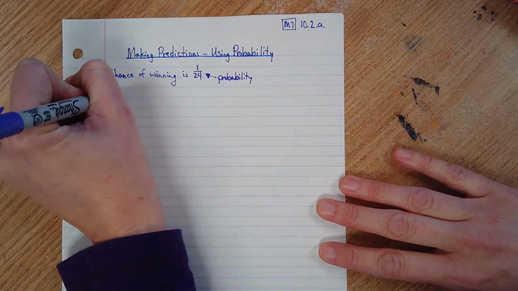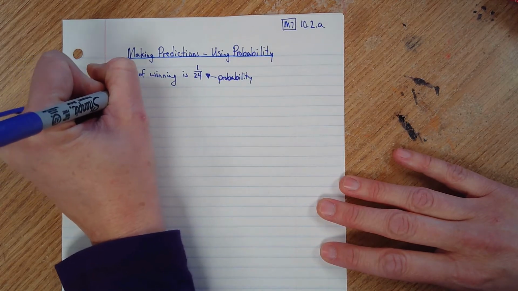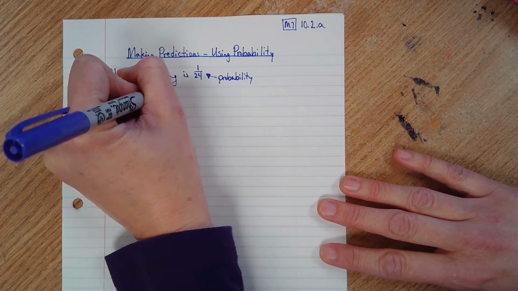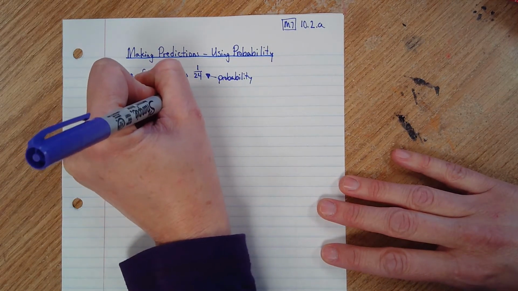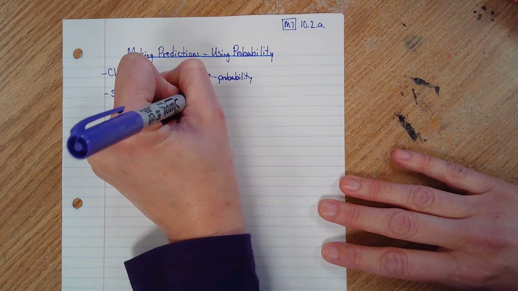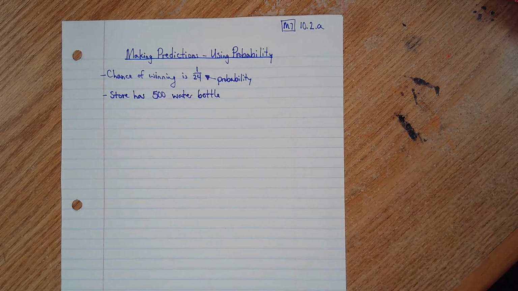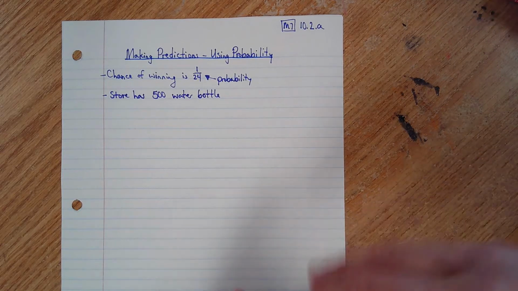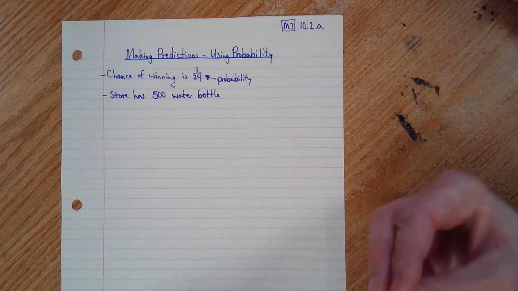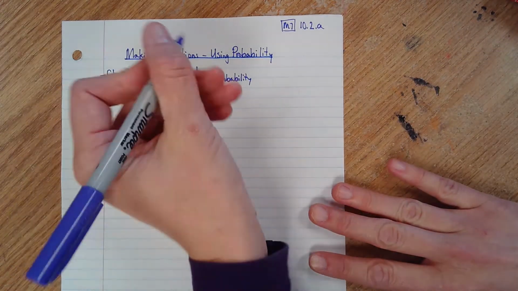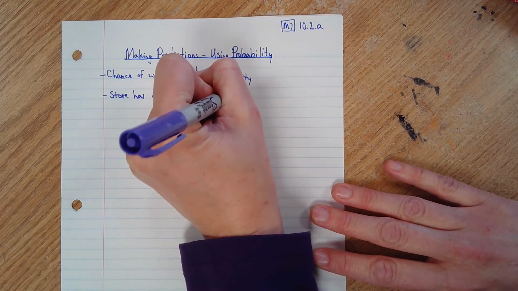So if a store has 500 water bottles. What we're talking about here, my situation is that you twist open a water bottle and underneath the cap there's a winner, okay? So in this water bottle prize contest, you twist off the cap and the inside is a winner 1 in 24 times. So the store has 500 water bottles for sale.